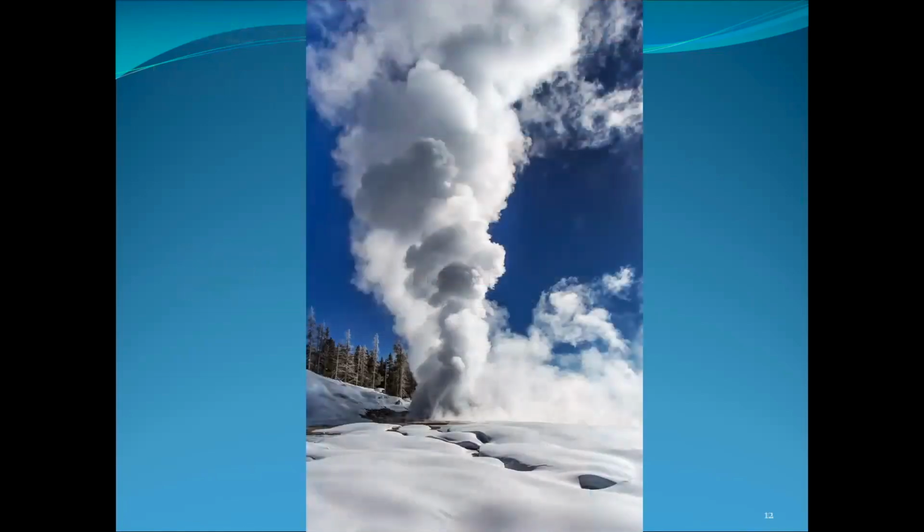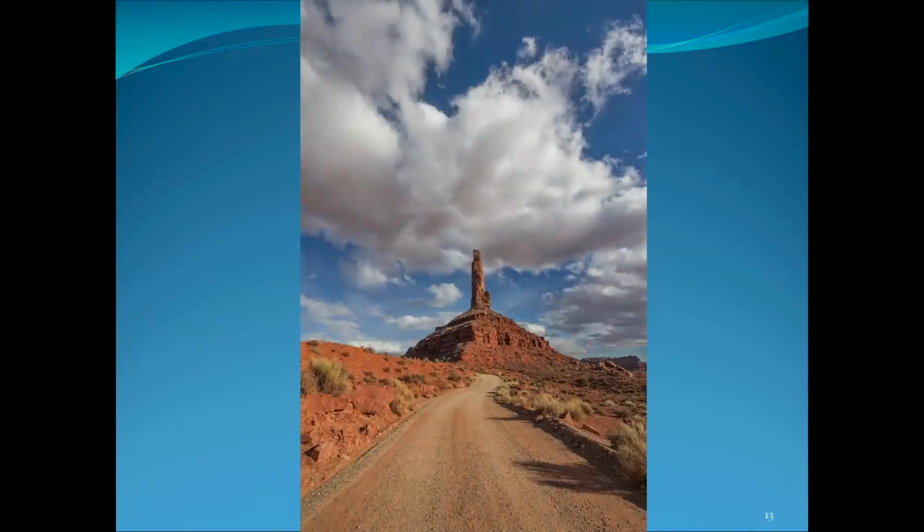And then there's a couple more of these things. I'm not sure if they were footprints or just melted snow, but again, a leading line to this geyser in Yellowstone. And this is in Valley of the Gods National Monument, and the road, of course, acts as a leading line in this case.